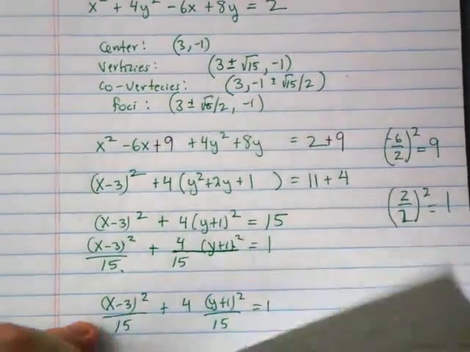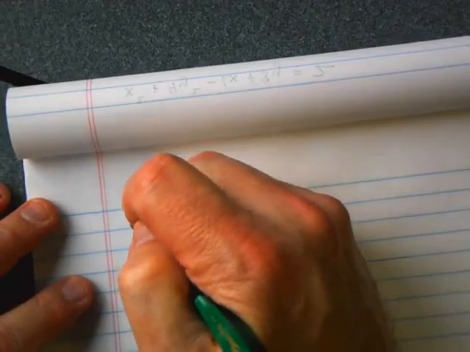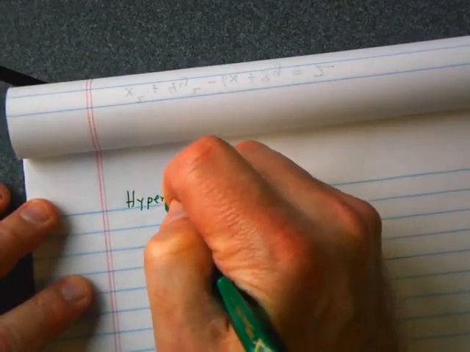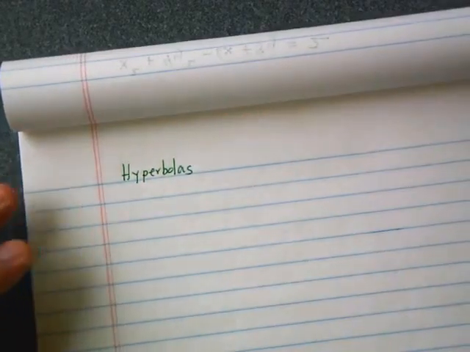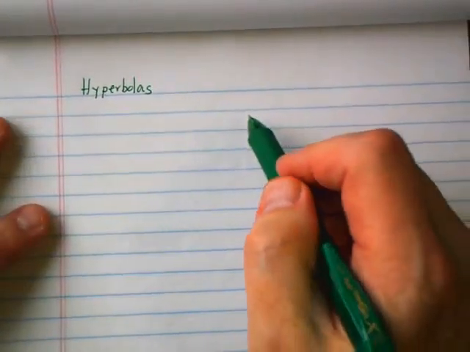All right, our last conic then are known as hyperbolas. And again, hyperbolas are going to come in 2 classes.